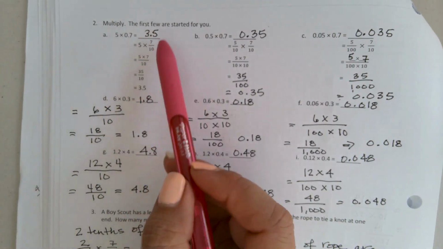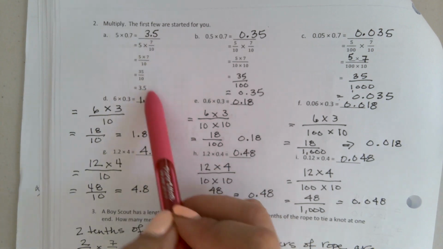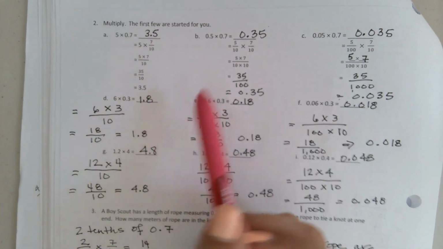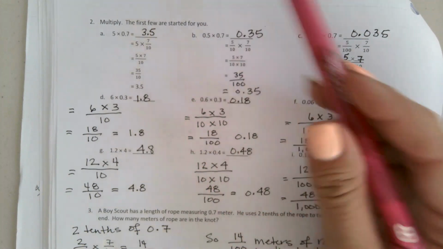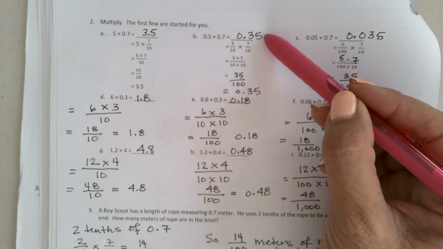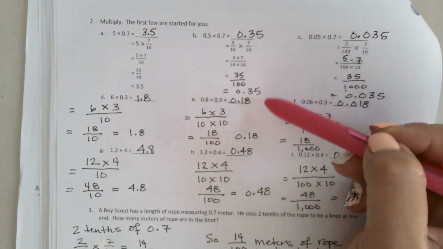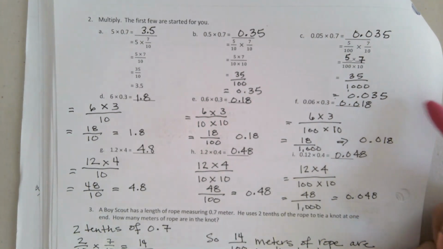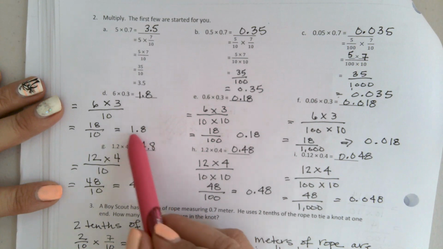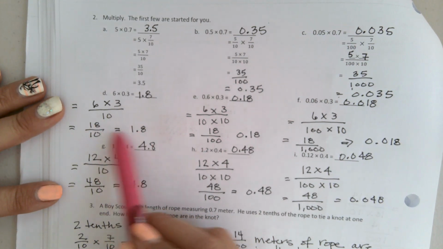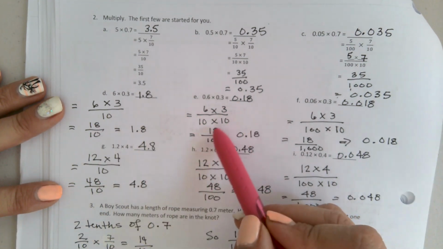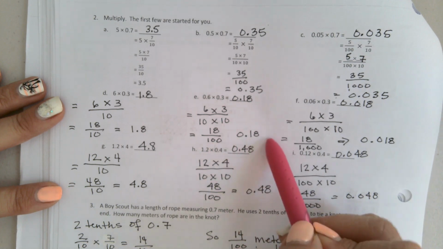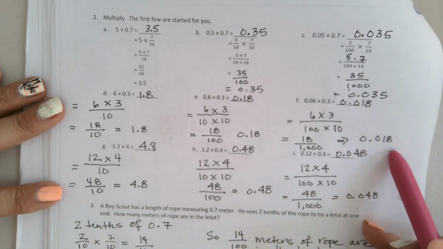Here is, I went back and I wrote the answer on top. So 3.5, then 0.35. So 35 hundredths, 35 hundredths. Here's 35 thousandths, 35 thousandths. Here is 1.8. 18 tenths becomes 1.8. 18 hundredths becomes 18 hundredths. And 18 thousandths is 18 thousandths.